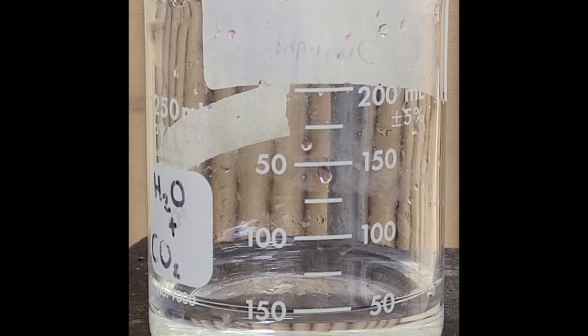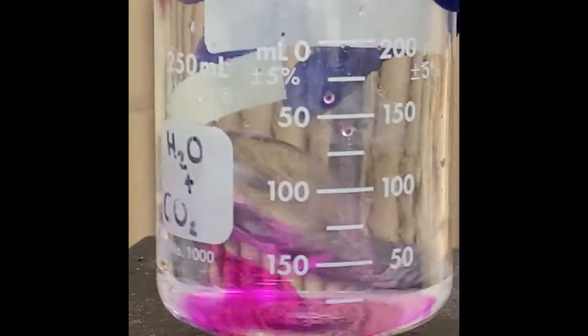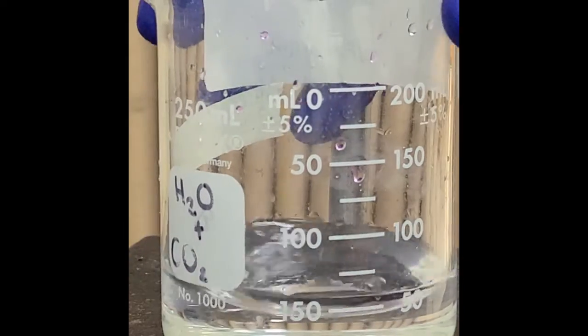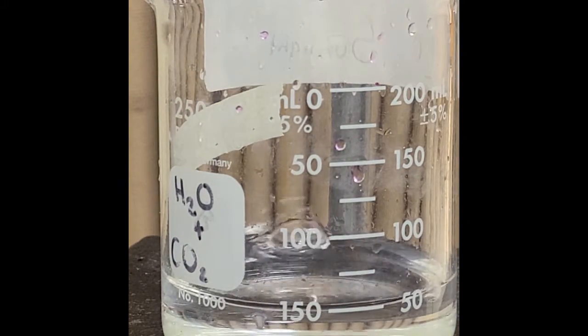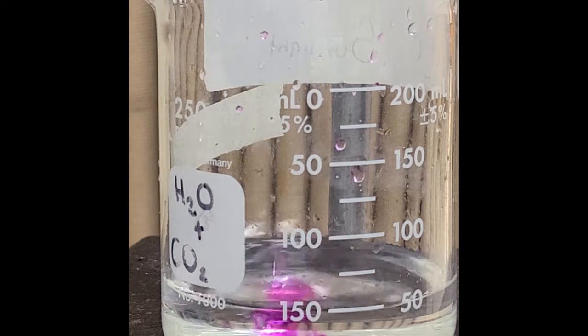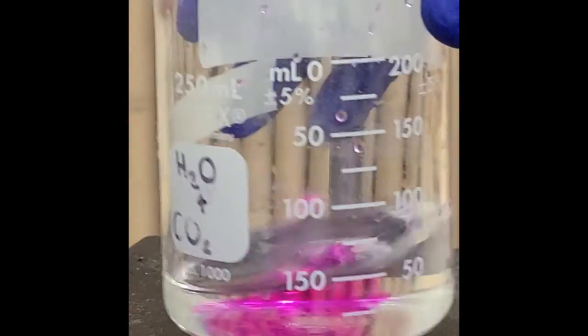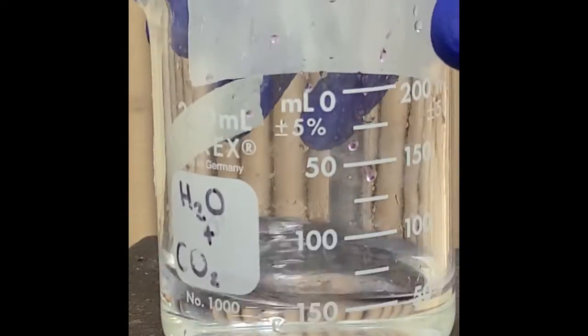When there is an excess of sodium hydroxide, and it only takes about a drop to get a pretty high excess, at least with this 1 molarity, it'll stay pink, and you can see that it's getting a little bit closer there. I'll go 5 drops. It's getting close.